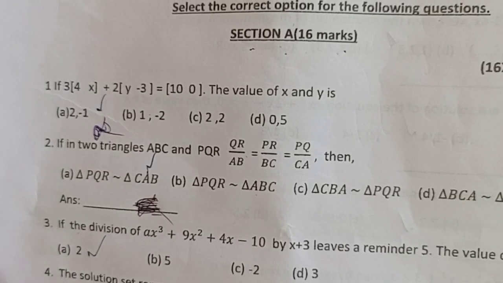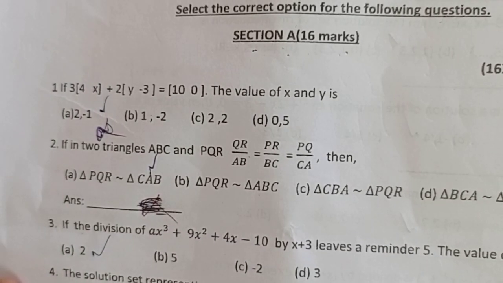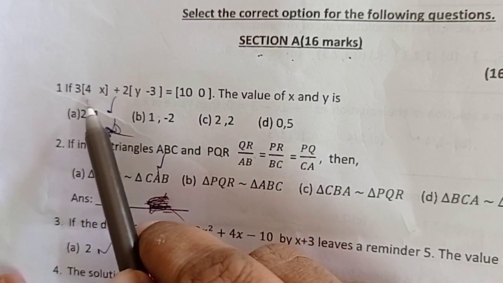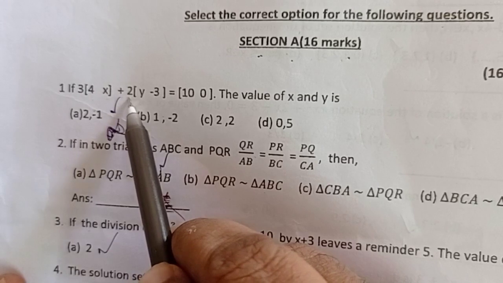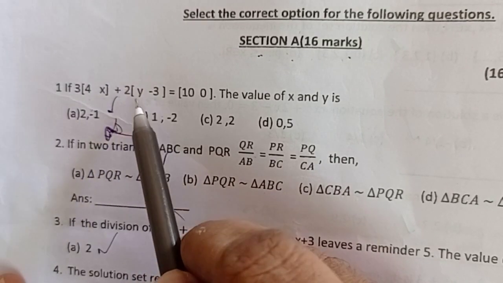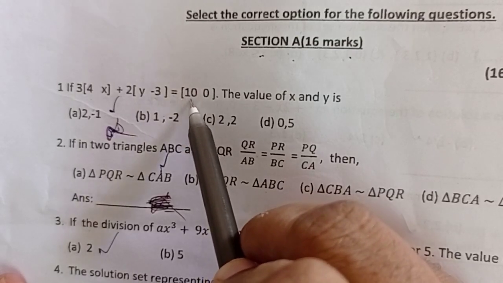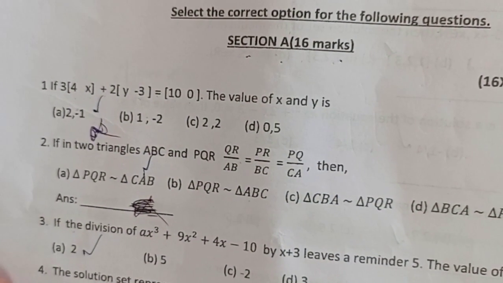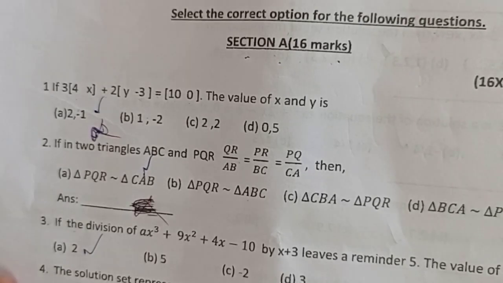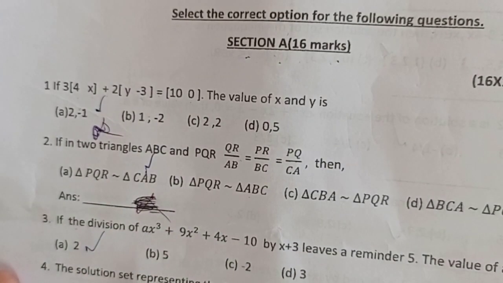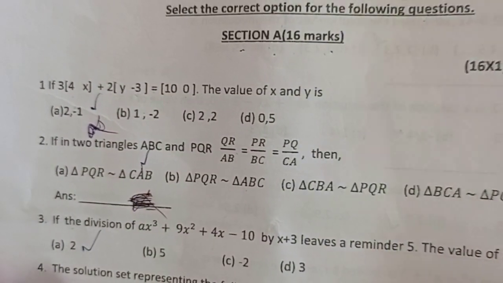Question 1 from section A. If the matrix 3 into [4x, 2] plus 2 into [y, -3] equal to the matrix [10, 0]. All of you copy the questions from the board. Then I will explain the problem. 4 options are given. Do that problem. All of you look here.